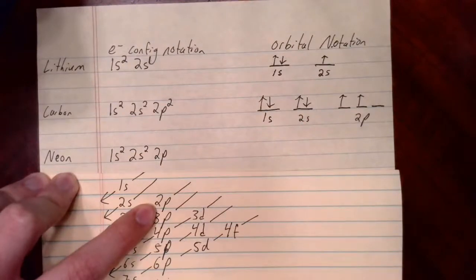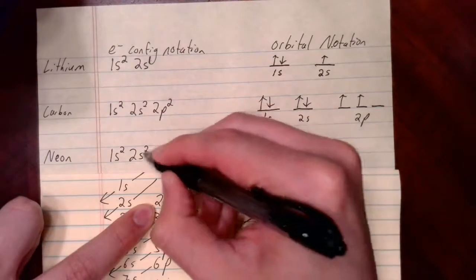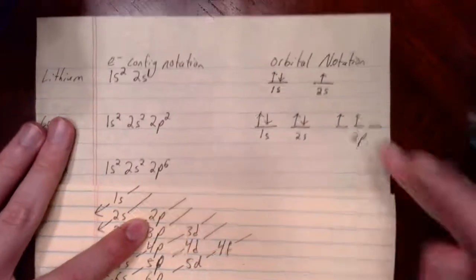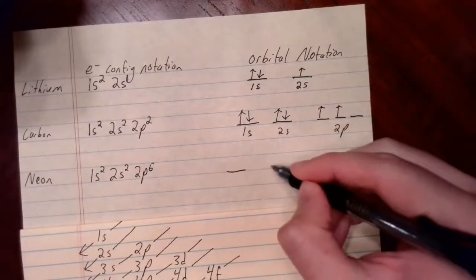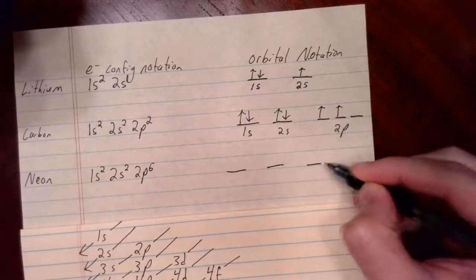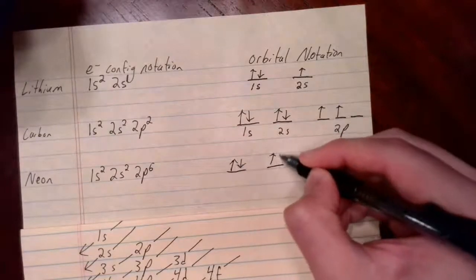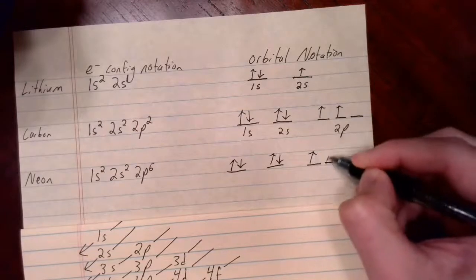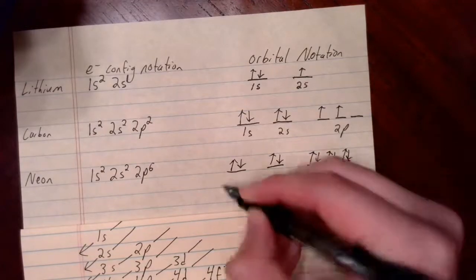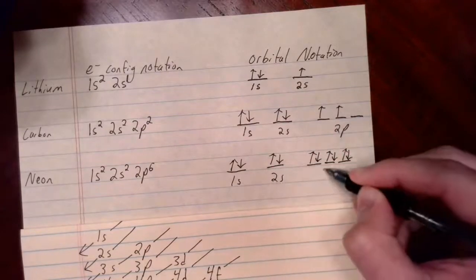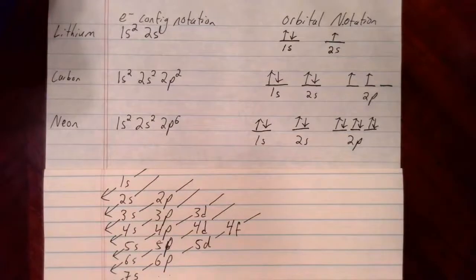Do I need 6 electrons? Yes, in this case I do. Okay, so I have 6, 7, 8, 9, 10, so I'm in good shape. That's my electron configuration notation. I go back and I write the orbital notation. Okay, so I'll go ahead and draw it in. 1s, 2s, 2p. Okay. So hopefully fairly simple there.